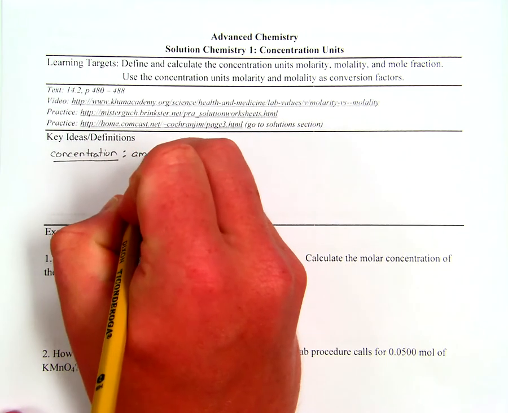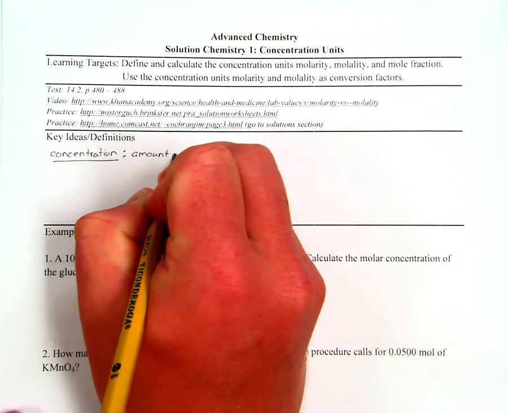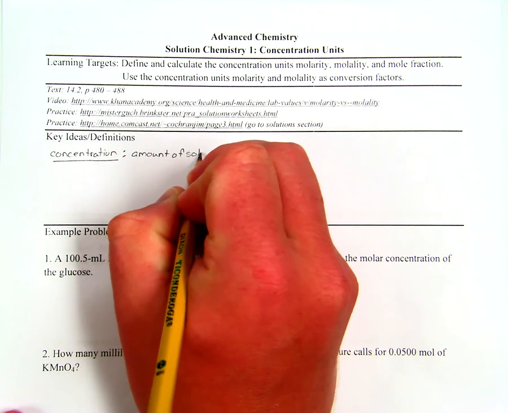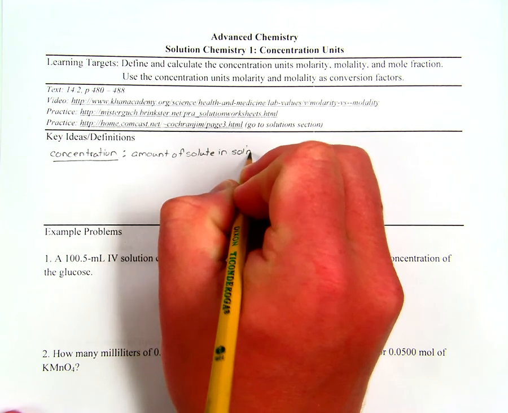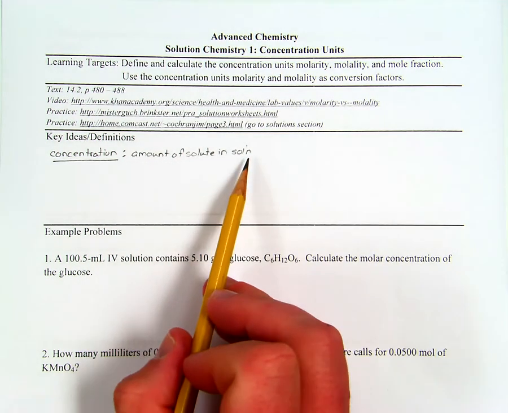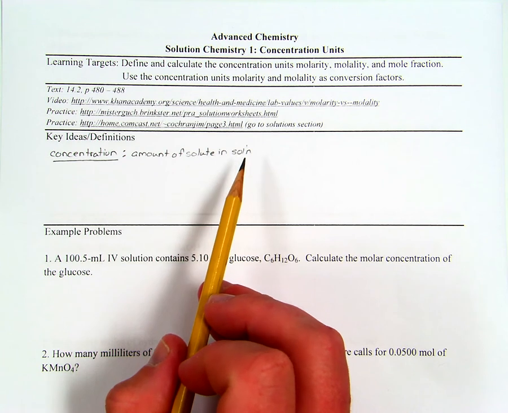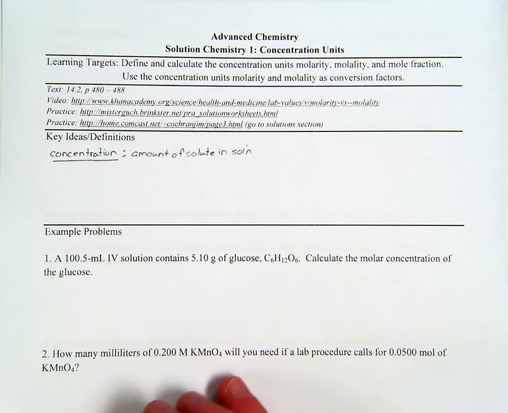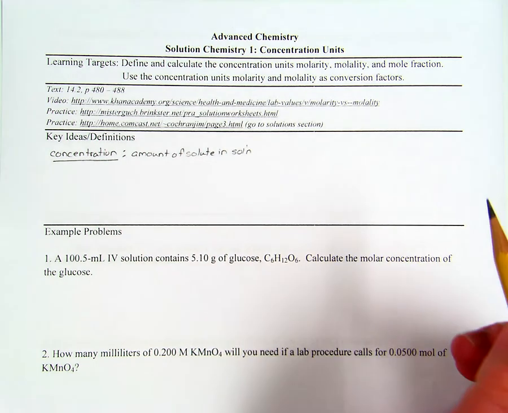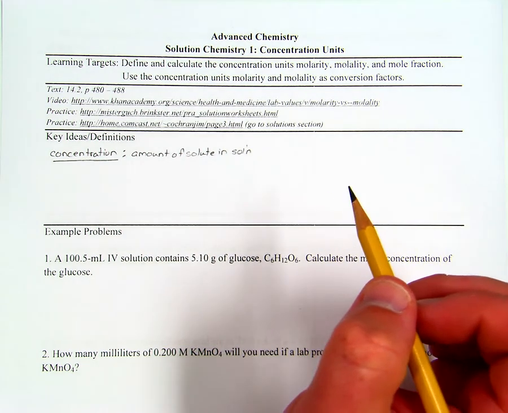So it is the amount of solute in solution. In case you've forgotten, I like to use the SOL apostrophe N as shorthand for solution. Some specific concentration units, the three we're going to look at today. The first one is molarity.